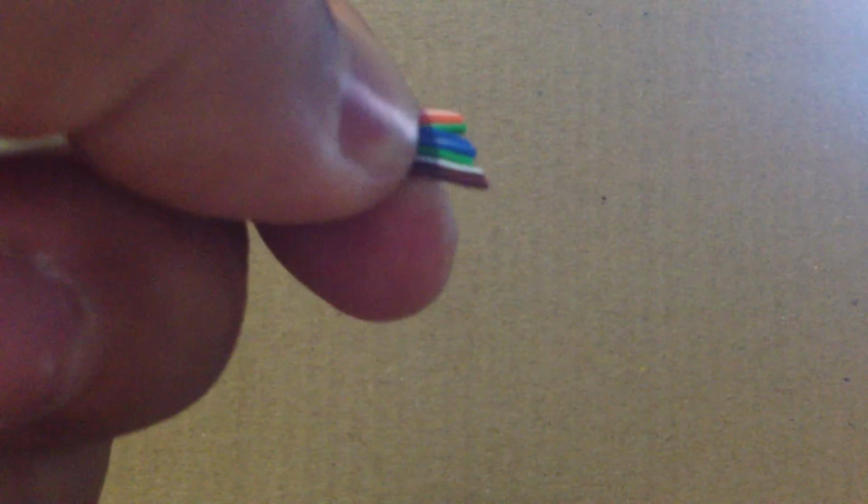And again, you have to wrestle with these things. I'm going to have to probably cut them again. It's kind of tedious, but when it's all said and done, it comes out pretty nice.